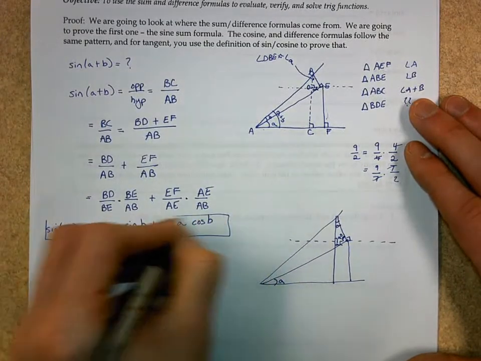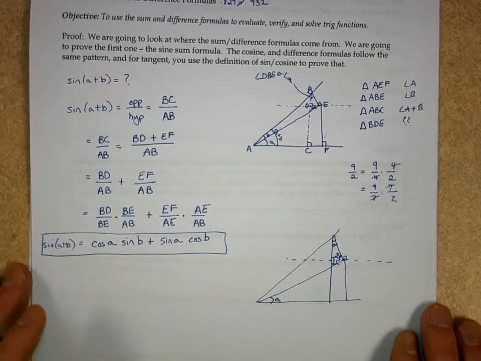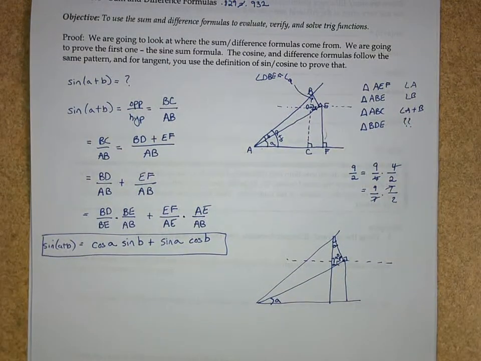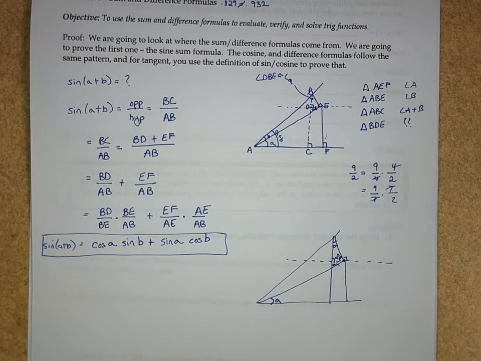So the sine of A plus B is this long expression: cosine of A, sine of B, plus sine of A, cosine of B. So it's not as easy as just distributing in. You've got this extra cosine A, cosine B piece that you need to be aware of.